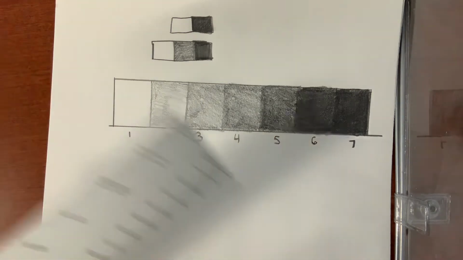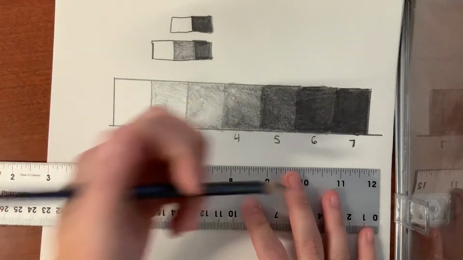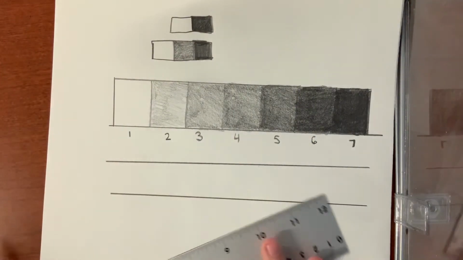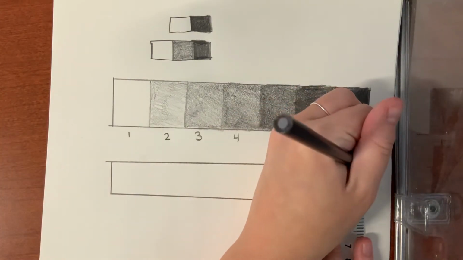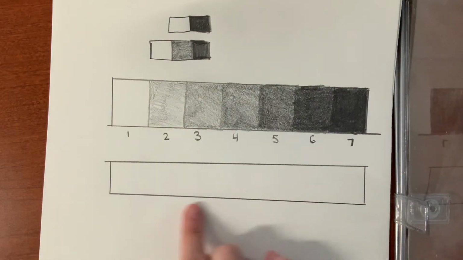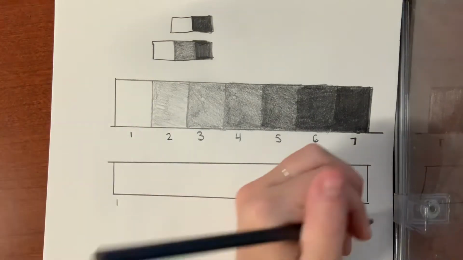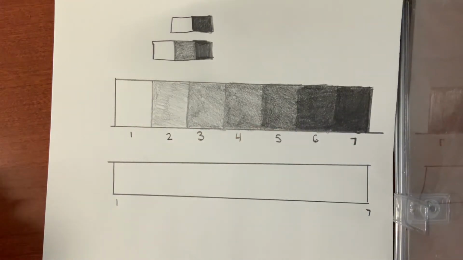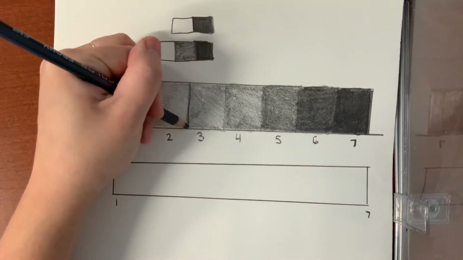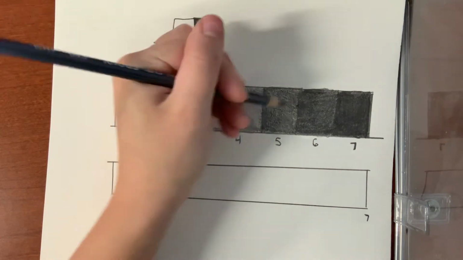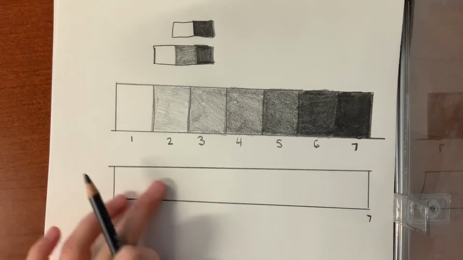So we're going to make another value scale, but this time without these center blocks. This will still be 1 over here, and this will still be 7 over here, but we're not going to have these dividers. So we're working on smoothly transitioning.